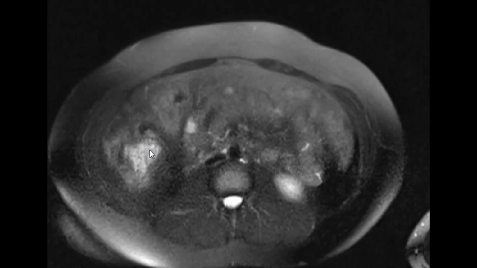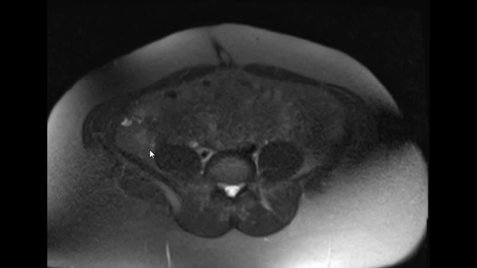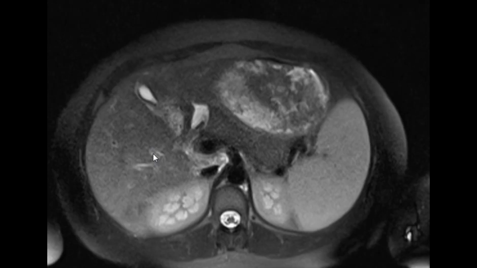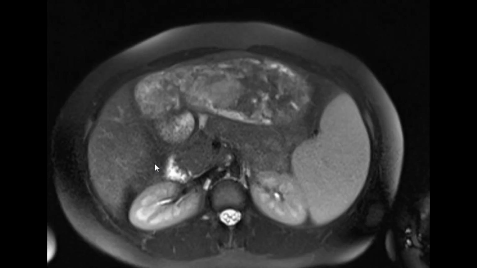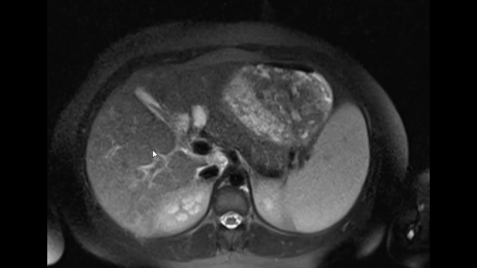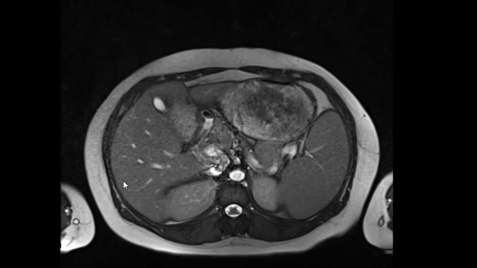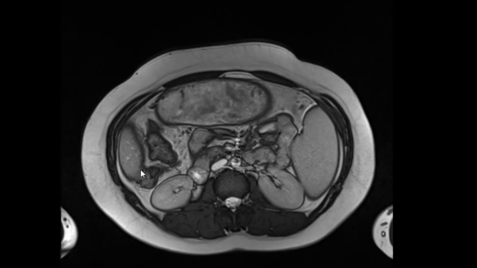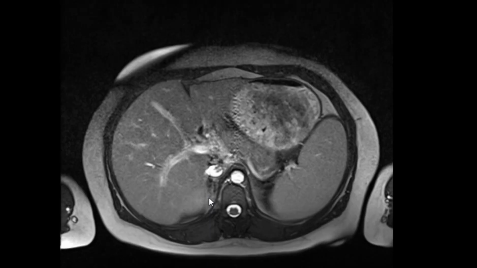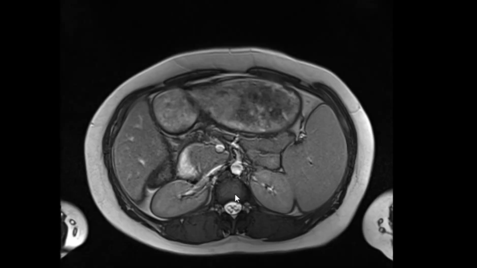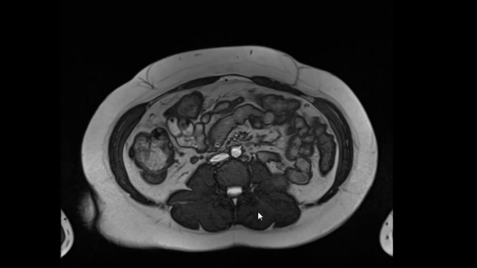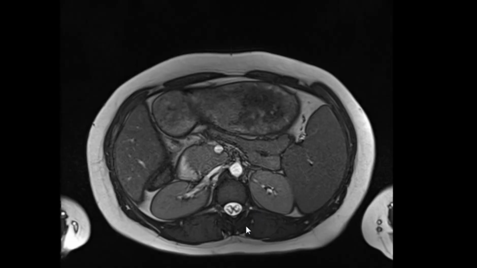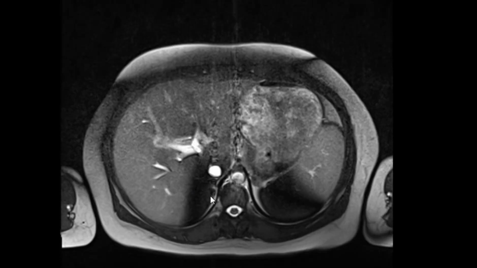MRI, axial sections through the abdomen. Good. T2. T2, fat sat, or non-fat sat? Fat sat. Fat saturated. Good. Showing the kidneys, probably normal, no specific lesions, no collections. Okay. T2. Seems to be normal.